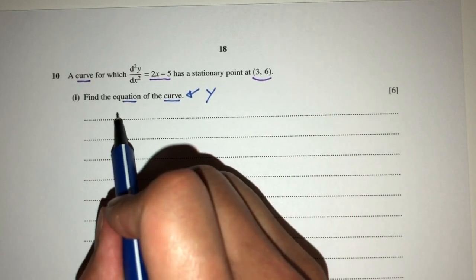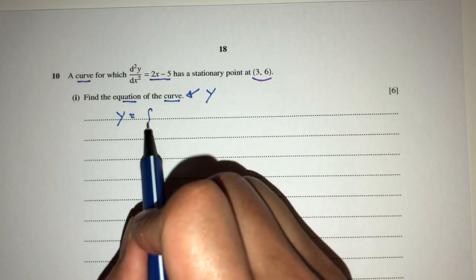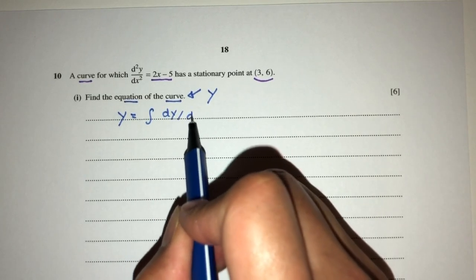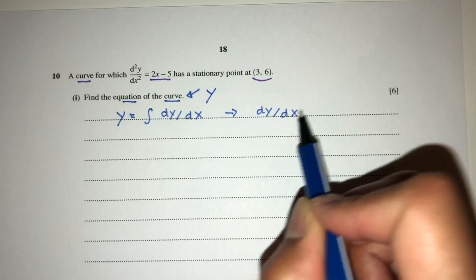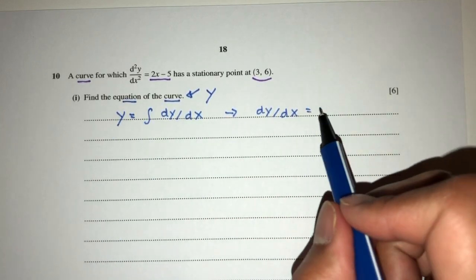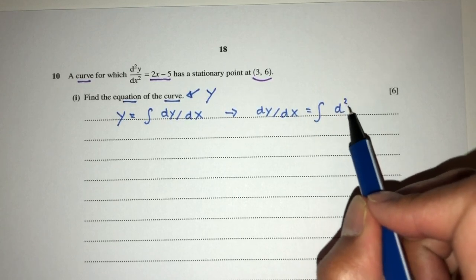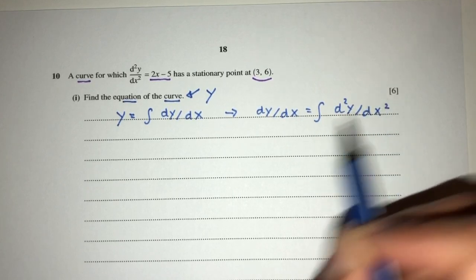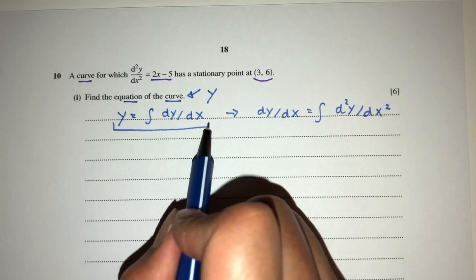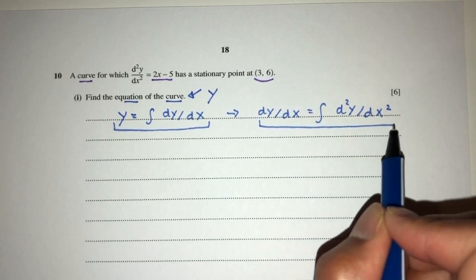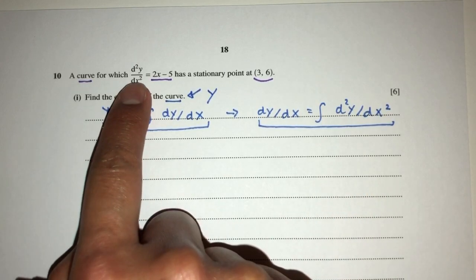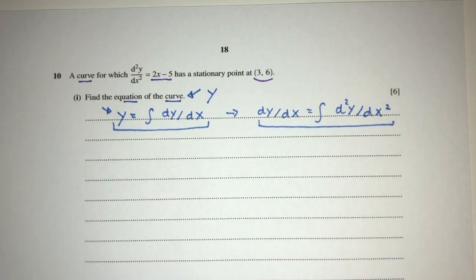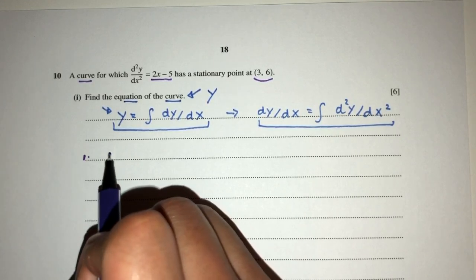Now, you have to understand, to find y, we have to first find dy by dx. But to find dy by dx, it is integrate, not differentiate. It is integrate d2y by dx2. Those are the two things you must know to be able to find the value of y. y is the equation of your curve. Step by step, because here we have d2y by dx2, we have to begin here. First thing, we have to find dy by dx.